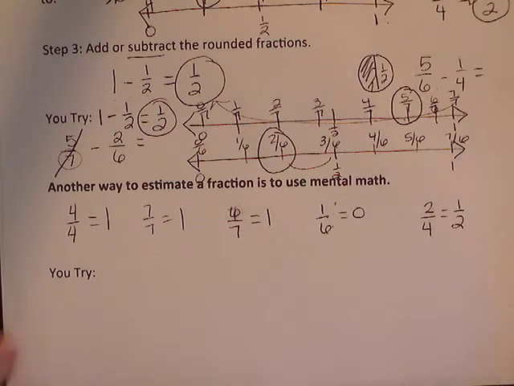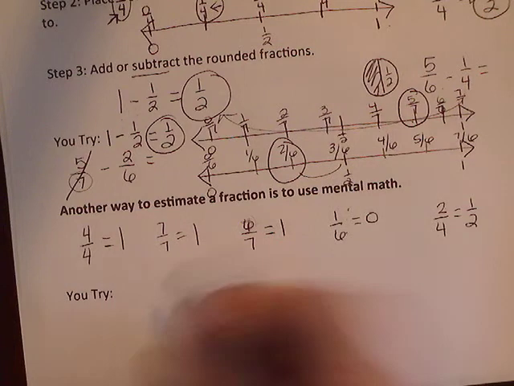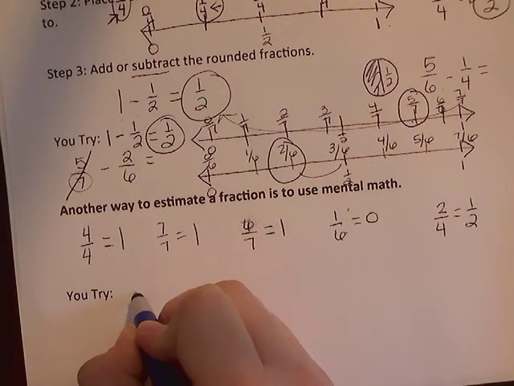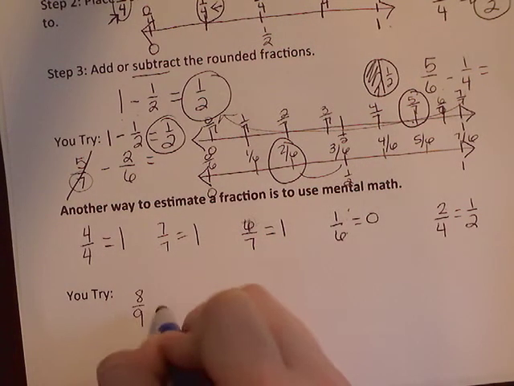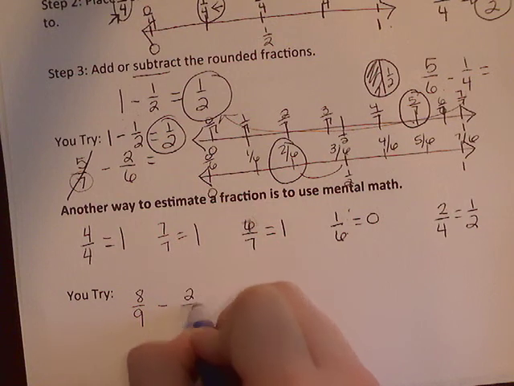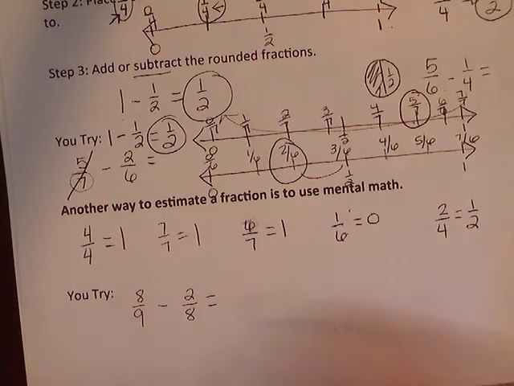So I would like for you to try doing 8/9 minus 2/8 and tell me what you have. Go ahead and pause the video and try that.